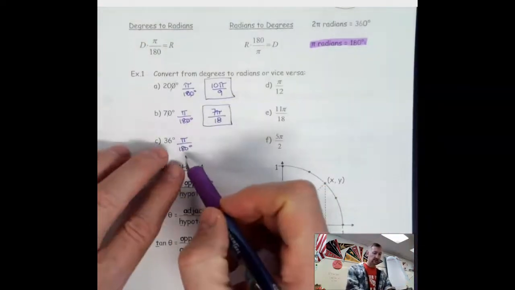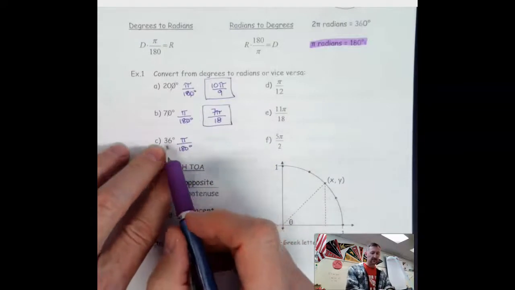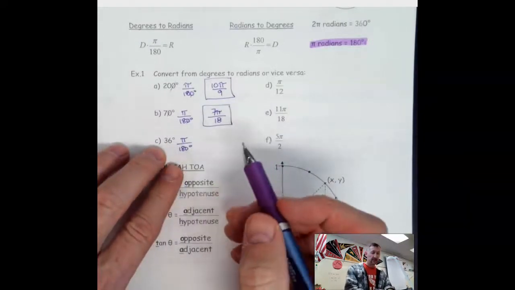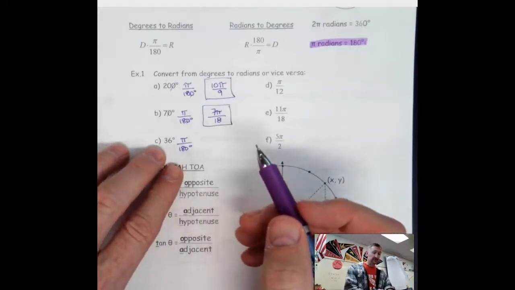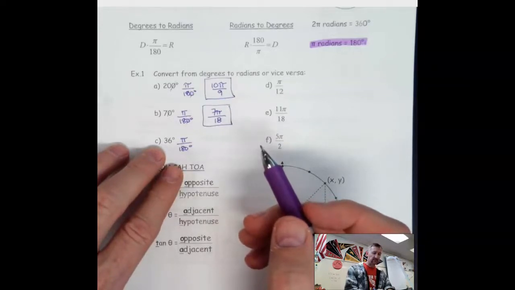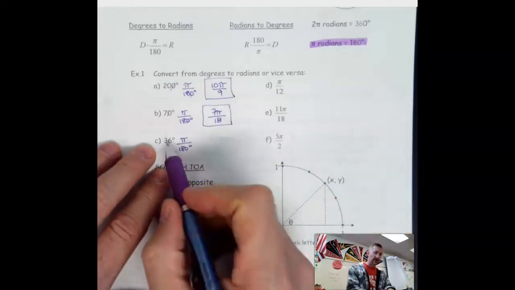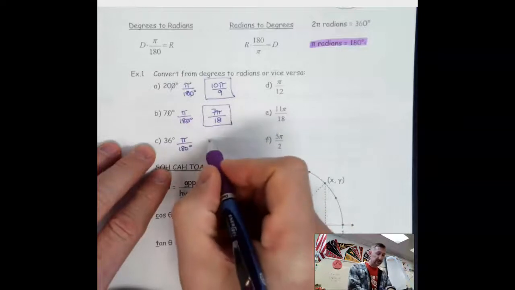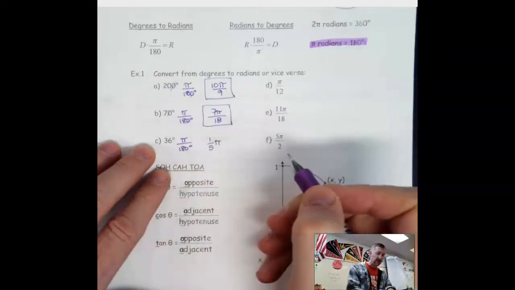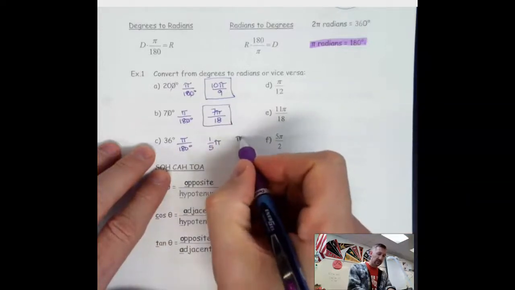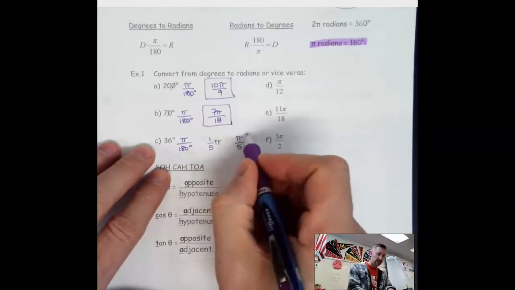And here, maybe you can see that that's going to be 5. If not, you can divide them both by 6 and reduce it. Another way to write that would be 1/5 pi, but normally we're going to write that as pi over 5.